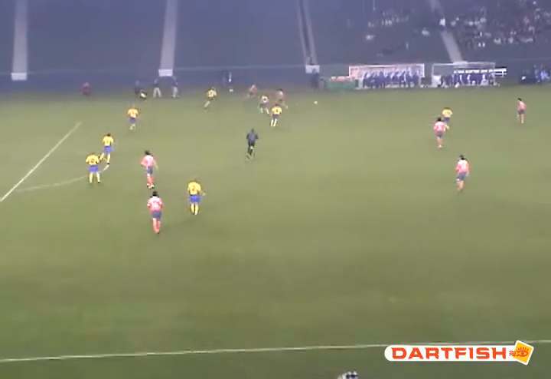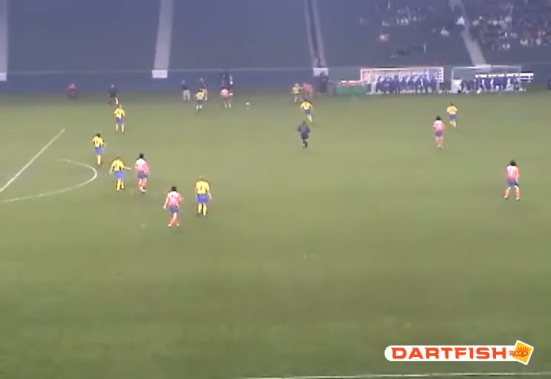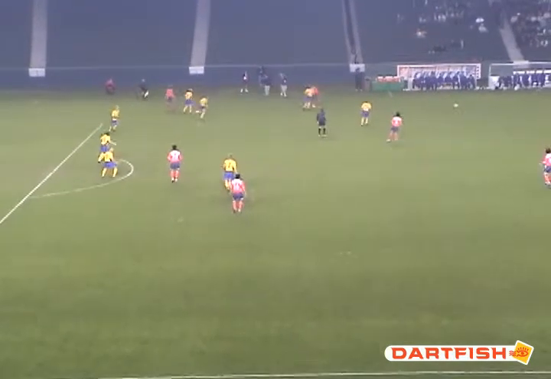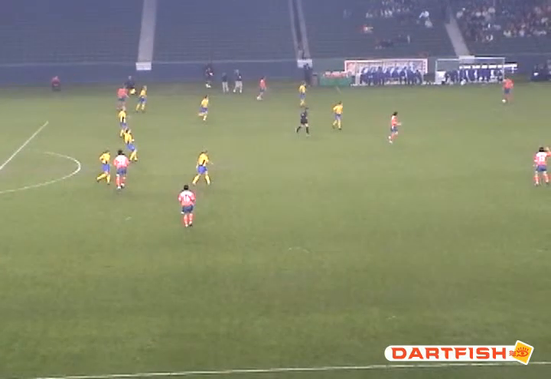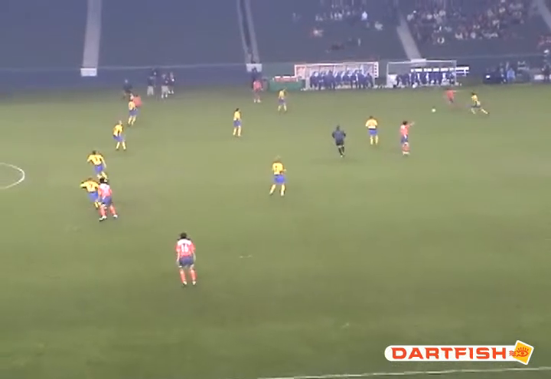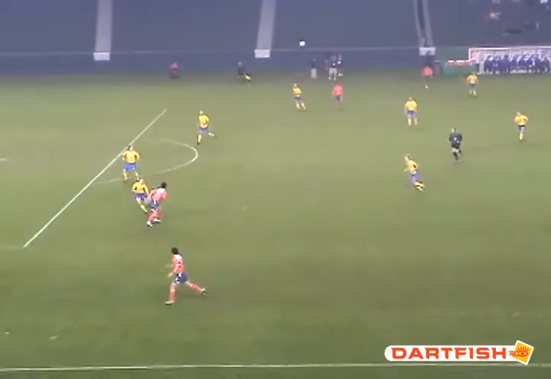Drop a little bit. They're holding, they're holding, they're holding. Now the ball's played back, so they're stepping a little bit. And you see even the arm actions and the communication coming from that central defender. He's getting his whole back line up. Now they drop to deal with the big service.